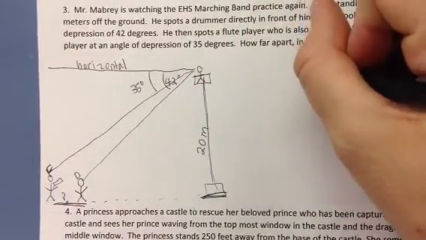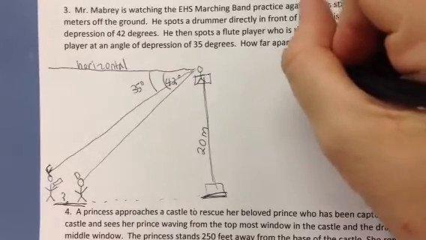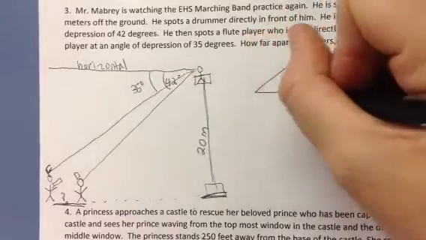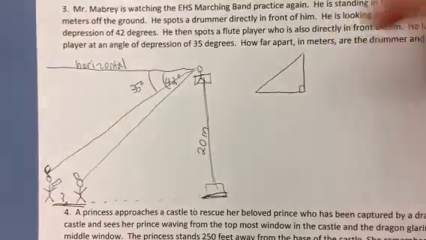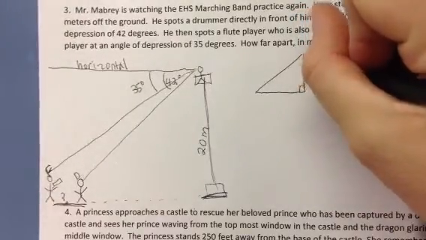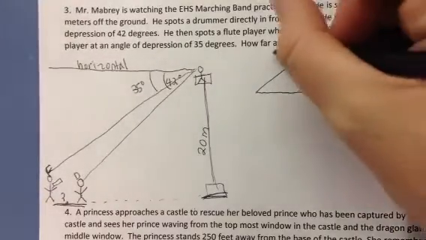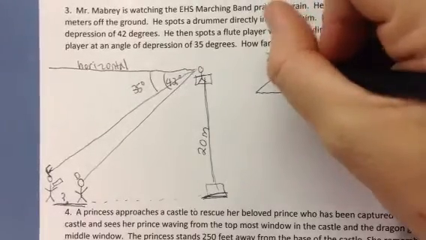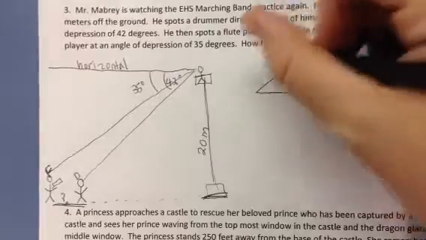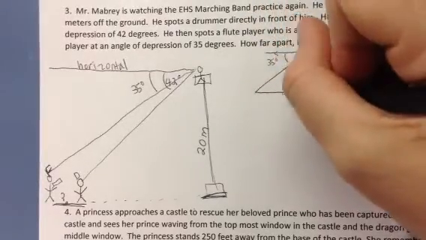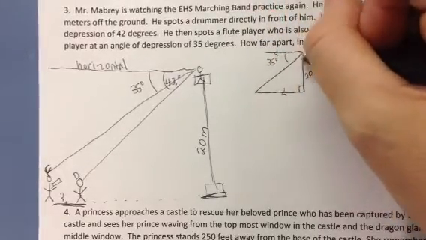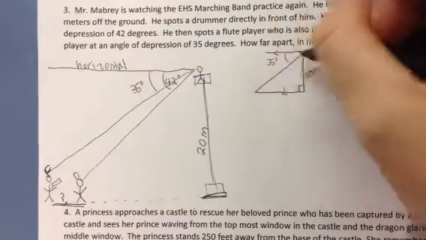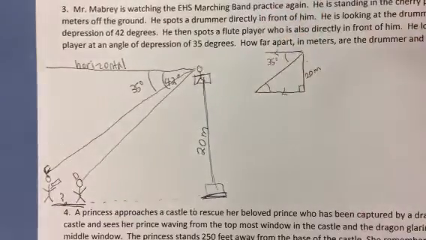How about that? I'm going to resketch just the triangle over here, not my amazing drawing. We said that this is 20 meters, and that this angle is 35 degrees, which if you remember, these are going to be complementary angles, and these are going to be alternate interior angles.